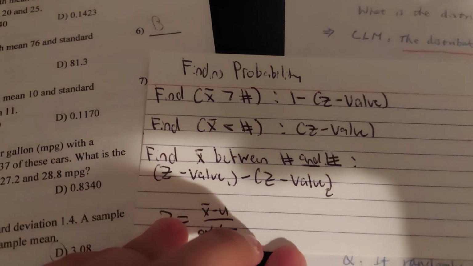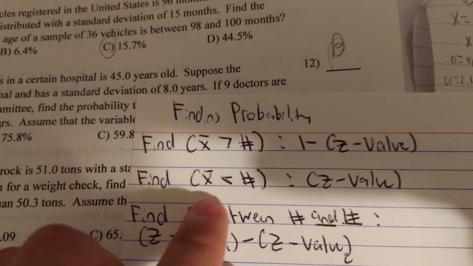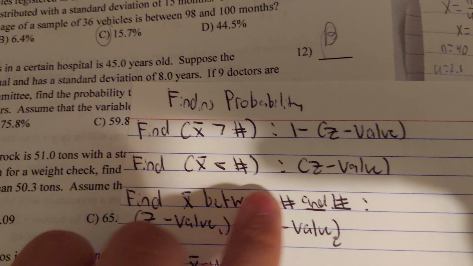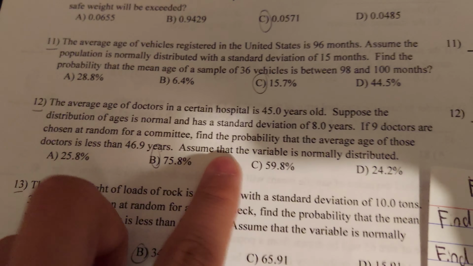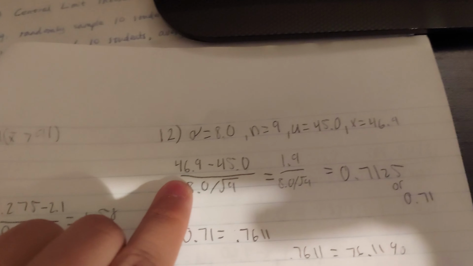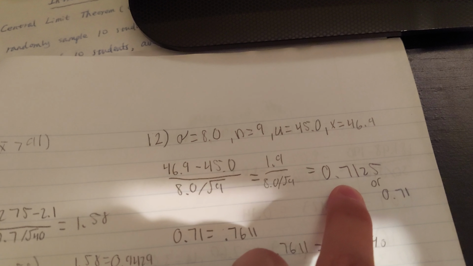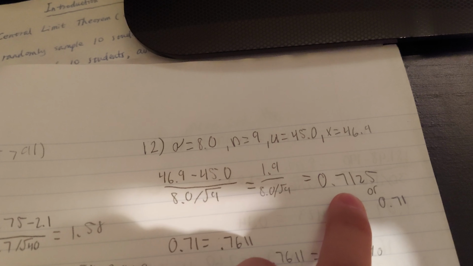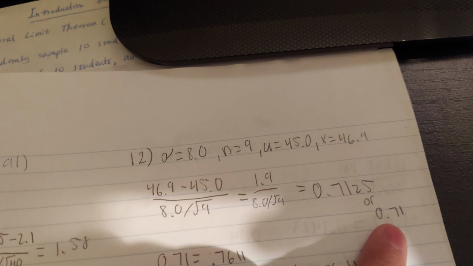Now we got one more left. So an example of a less than, or this guy right here, sample mean is less than a number, we would be finding the z-value. So the key word is obviously less than 46.9 years. So we would plug in the 46.9 for the x, get the z. In this case, it's going to be 0.7125, which I round to 0.71.